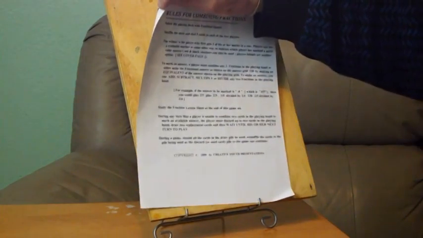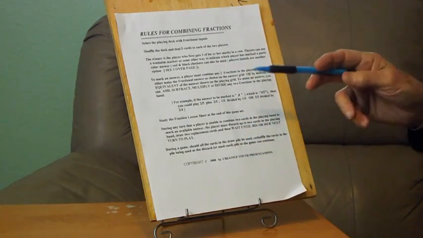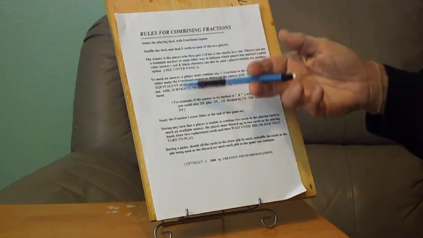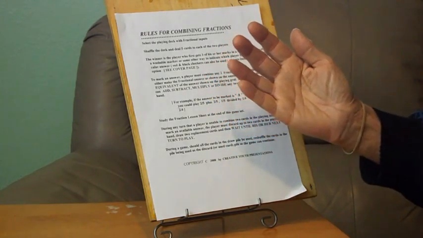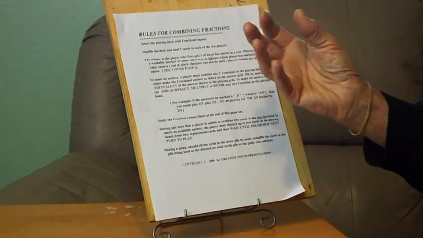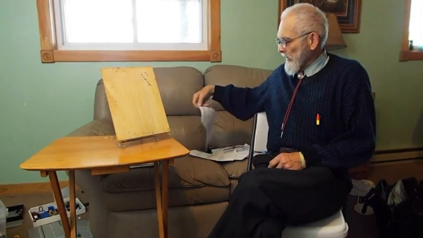I've also included a rule sheet, and this rule sheet teaches you how to actually combine the fractions. When I'm done, the student will be able to combine the fractions simply by looking at the 5 cards and determining if any 2 of these, adding, subtracting, multiplying, or dividing any 2, comes up with the answer that you need. So these are just a few of the things I'm developing.